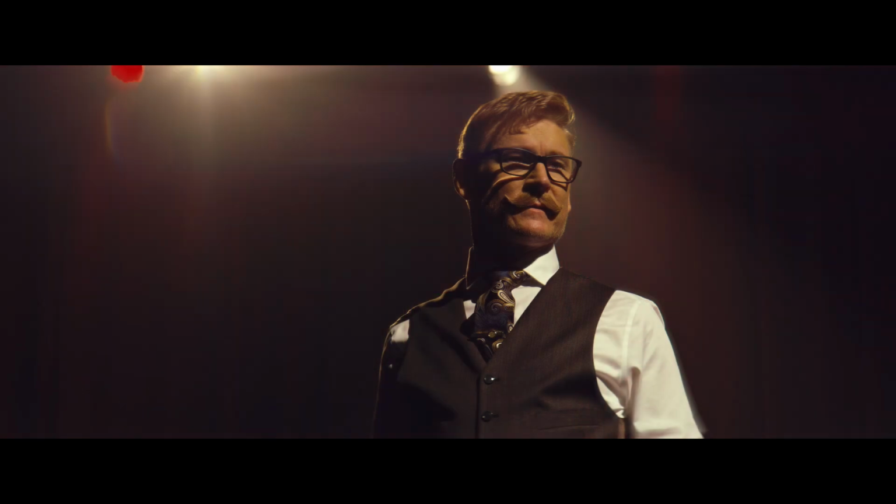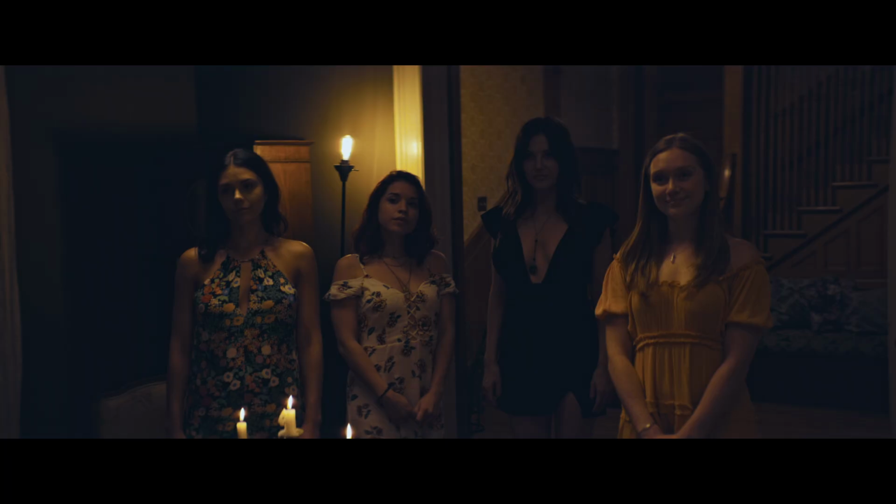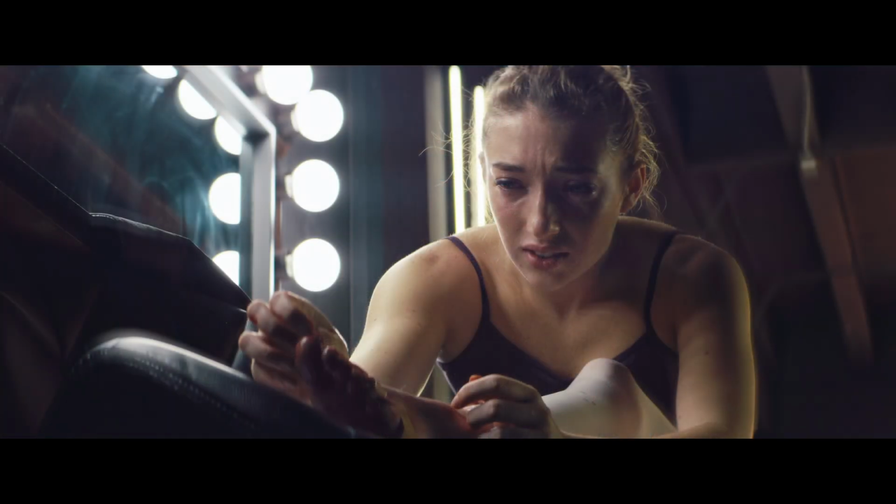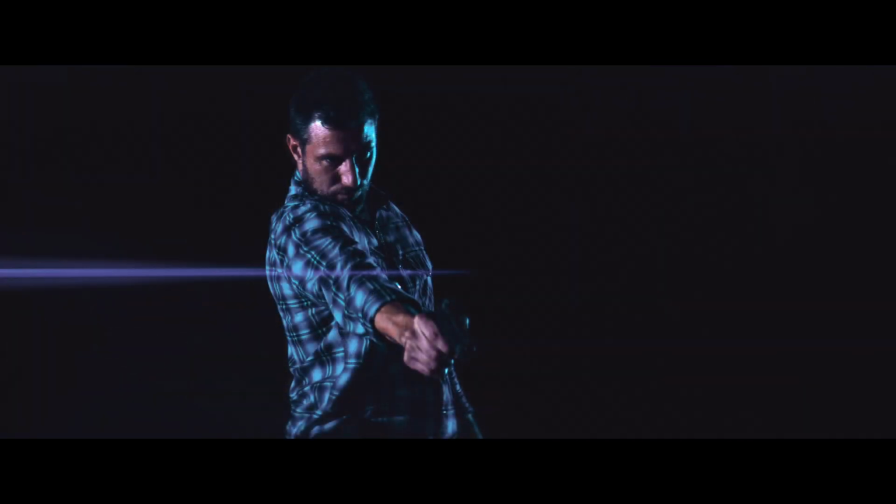And so I really wanted to give each of the films kind of its own unique look. Each of the chapters is a different subgenre of the horror genre. So we have a witch movie, we got a ghost movie, we have an exploitation movie, and stuff like that.